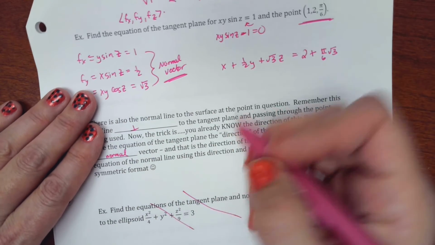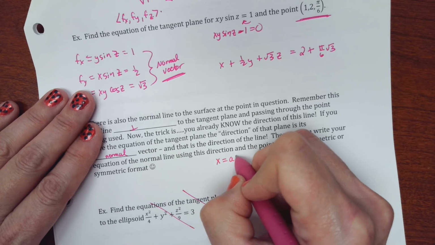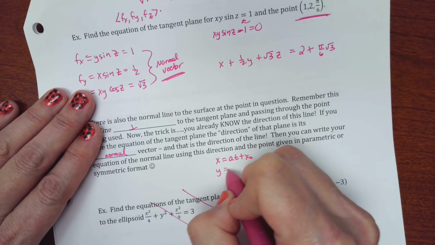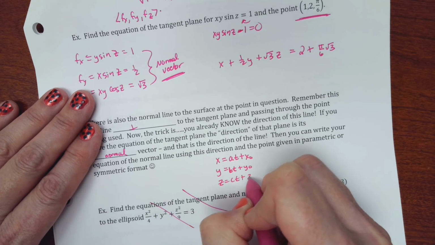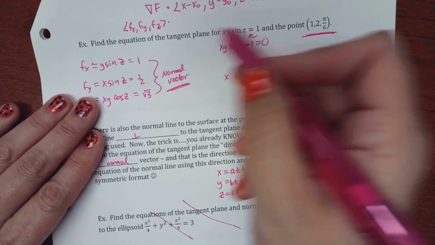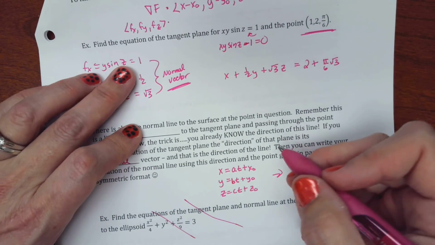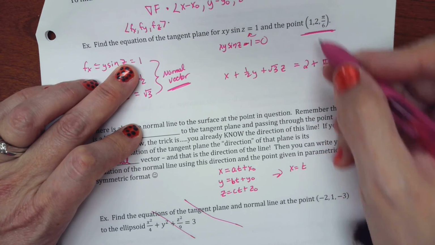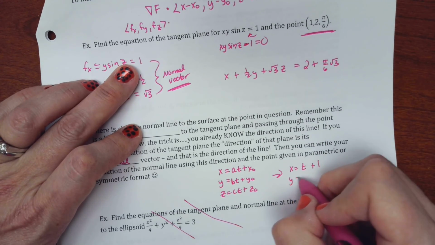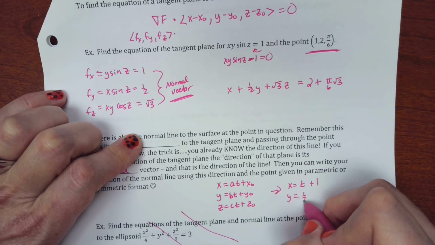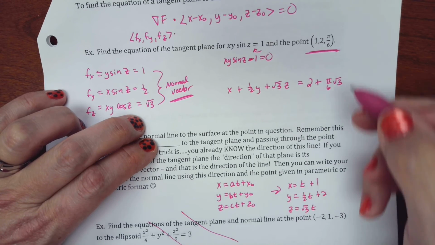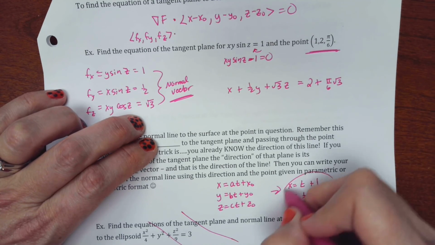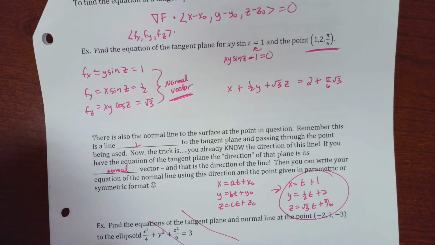So remember, the equation of a line looks like this: x equals at plus x0, y equals bt plus y0, z equals ct plus z0. A parametric equation of this line with this normal vector and this point would be x equals t plus 1, y equals 1/2 t plus 2, and z equals radical 3 t plus pi over 6. So that would be the equation of the line normal to the surface at this point.